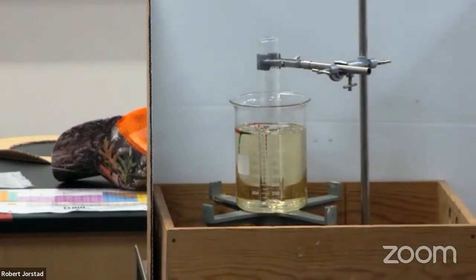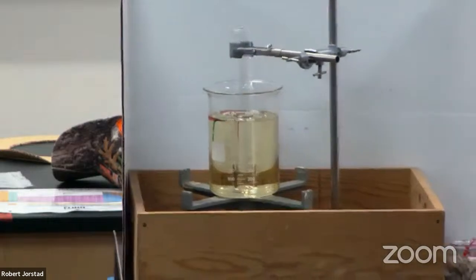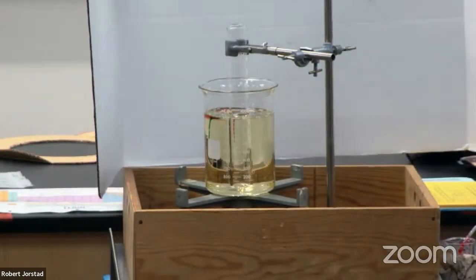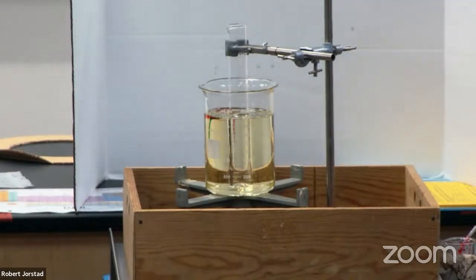See if that shows up okay. Maybe I'll just do this so I get more light in there. Does that look better? Yeah. Okay.